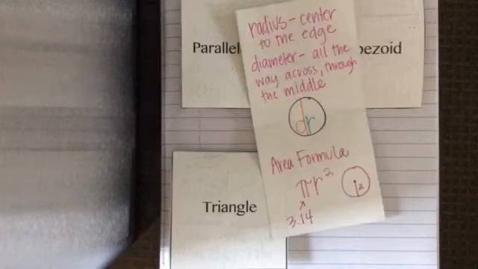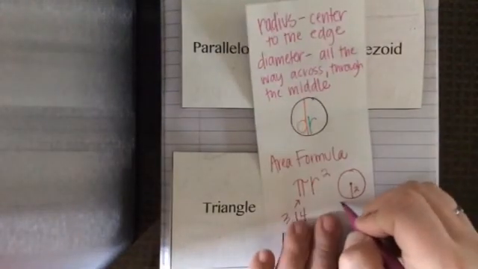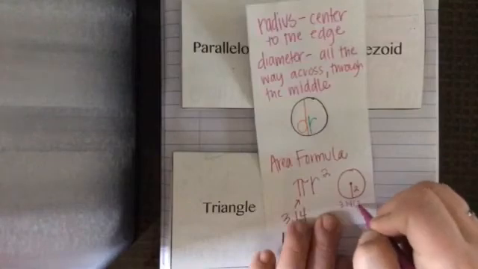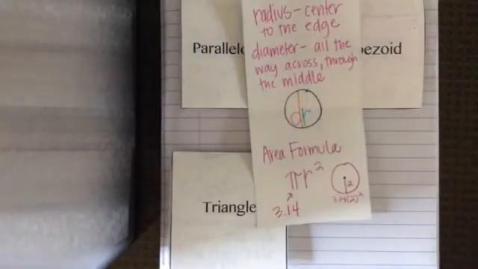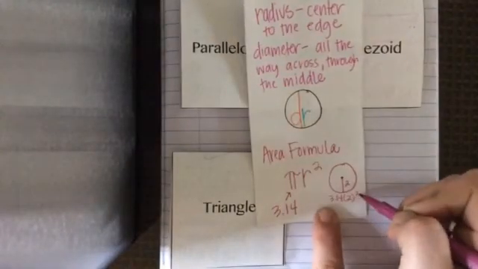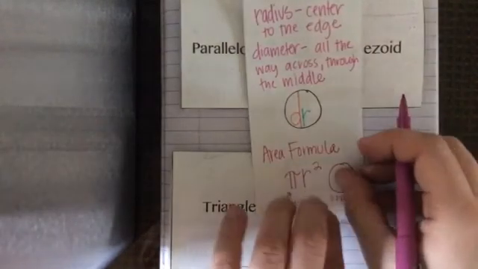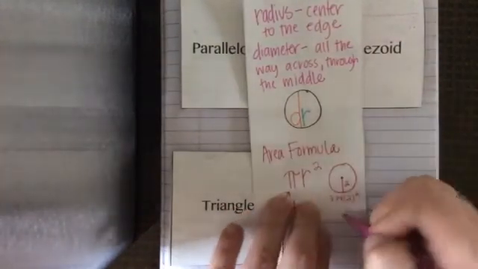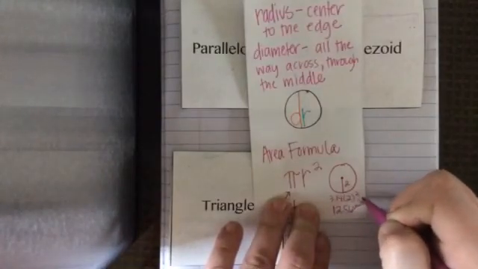I would do 3.14 times 2 squared. So this would be 3.14 times 2 squared. Your calculator is going to use correct order of operations, or you need to remember correct order of operations. 2 squared goes first. 2 times 2 is 4, and 4 times 3.14, which is pi, is 12.56 units squared.